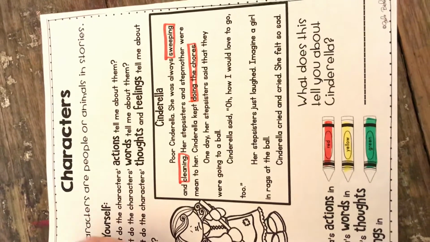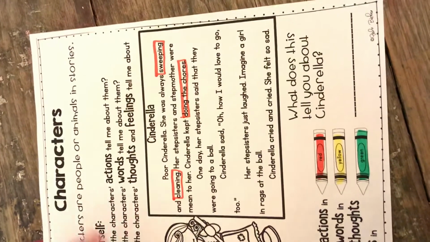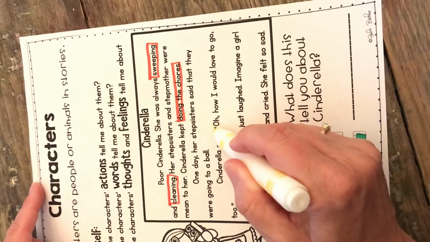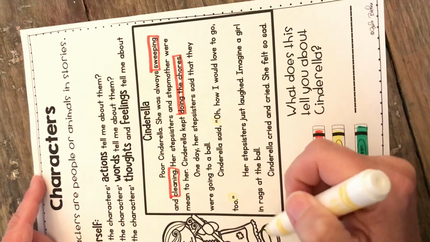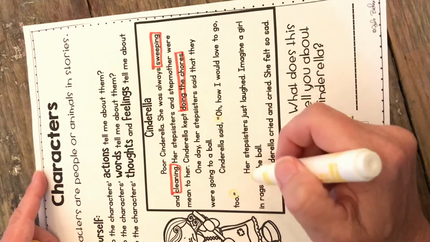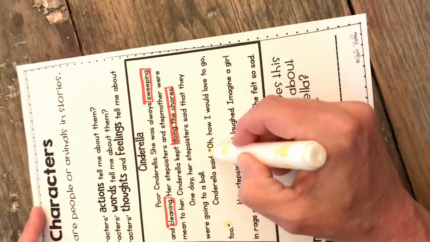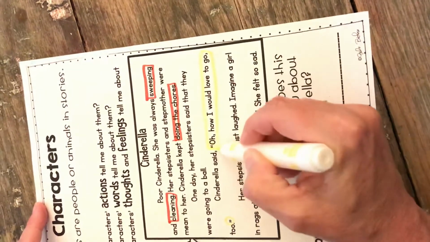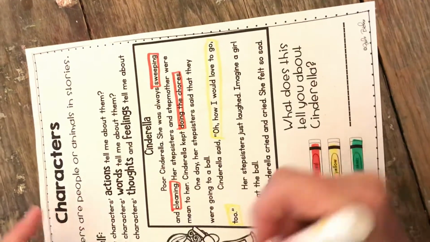Let's go ahead and look for her words. Now, boys and girls, there's something that if you understand, it'll be easier to find their words. Quotation marks are these little marks up here, and that means someone's talking. So here it said, Cinderella said, "Oh, how I would love to go." Oh, we can't forget the to. So that's yellow. Those were her words.